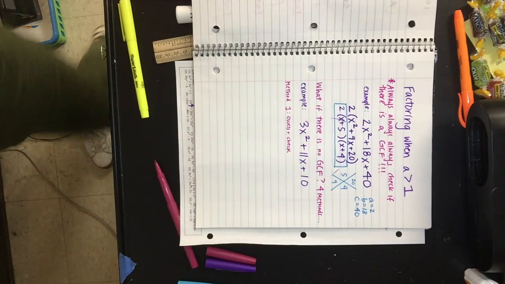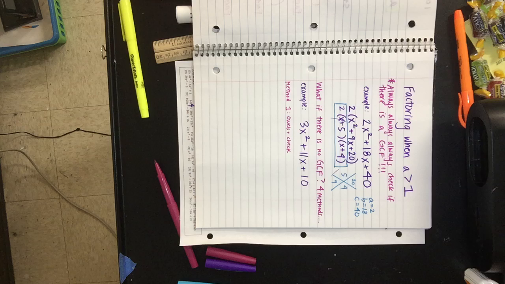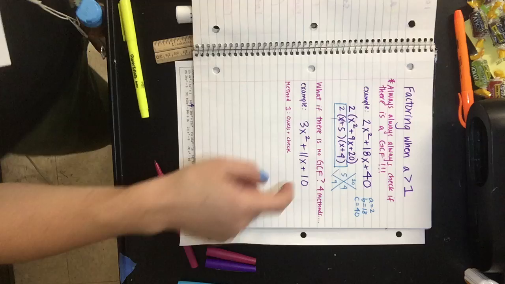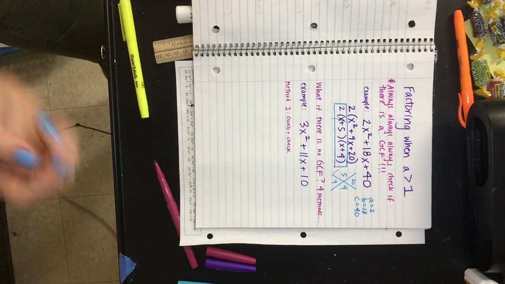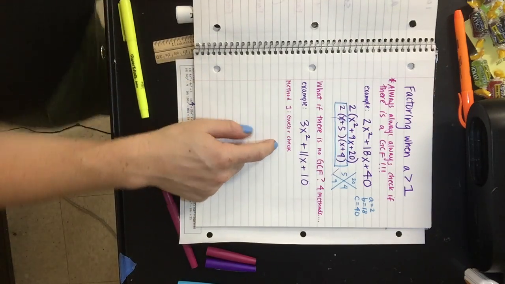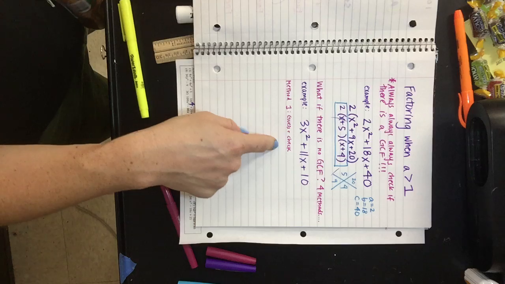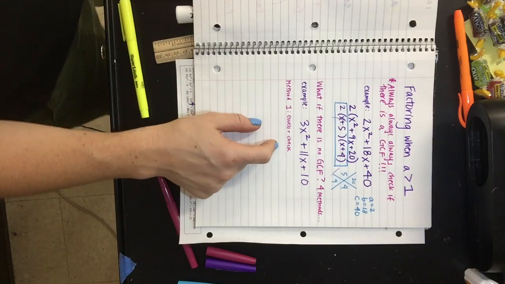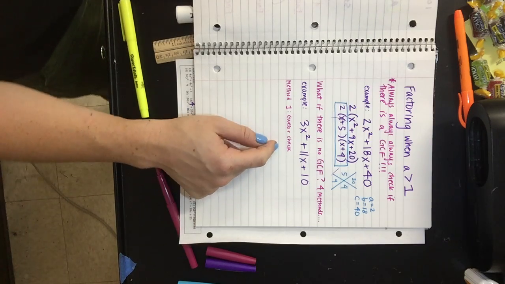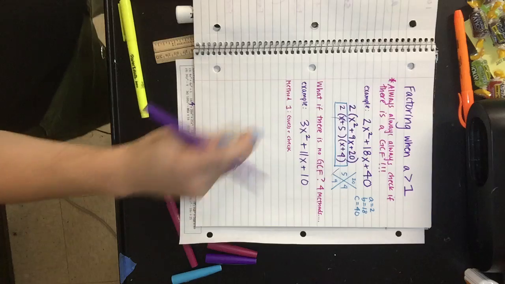Okay, I'm going to teach you 4 methods for this. Here's where you're going to want to be giving your full attention. There's no greatest common factor between 3, 11, and 10, but it is still factorable. The first method I'm going to show you is simply guess and check, as in figure it out the hard way.